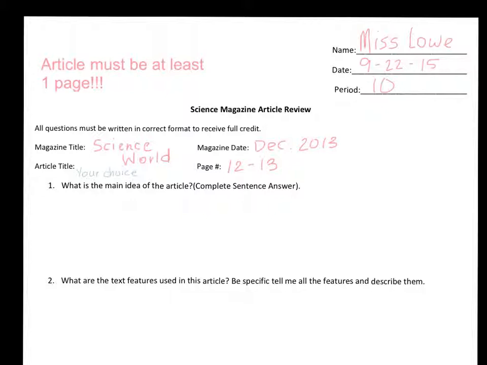If you notice, I added the note where the article must be at least 1 page. And then I also filled in the magazine date as well as the page numbers. I just made it up. I did, however, get the magazine date from the top right-hand corner of the magazine. If you remember, I circled it on the last slide.